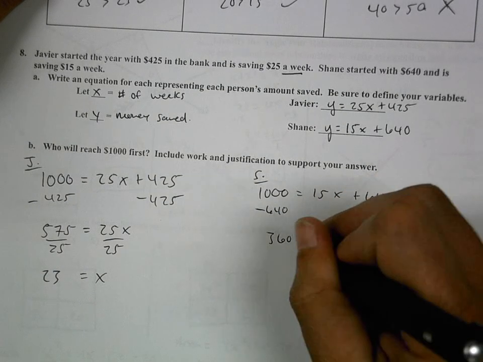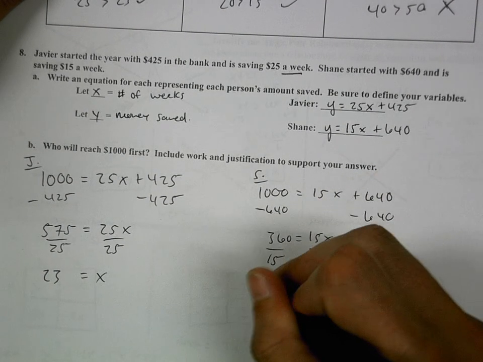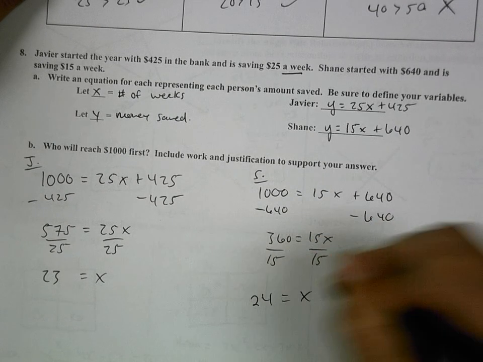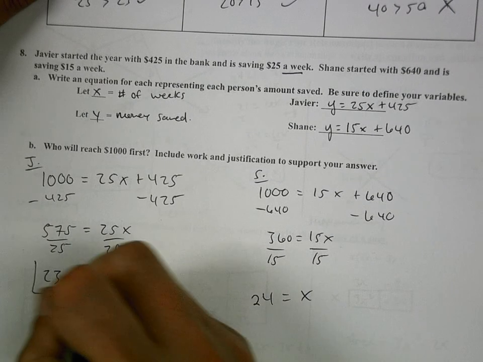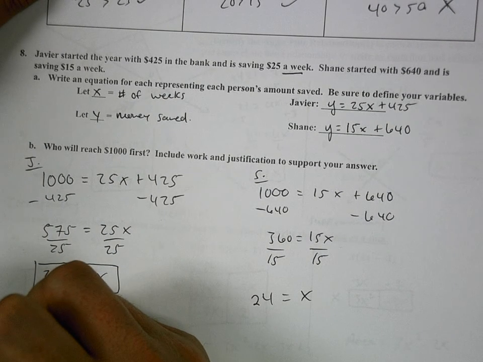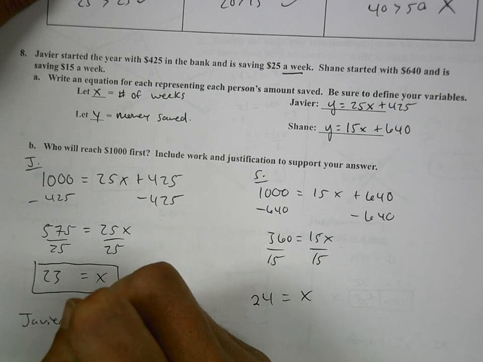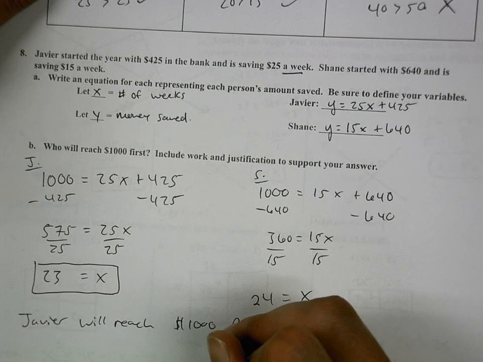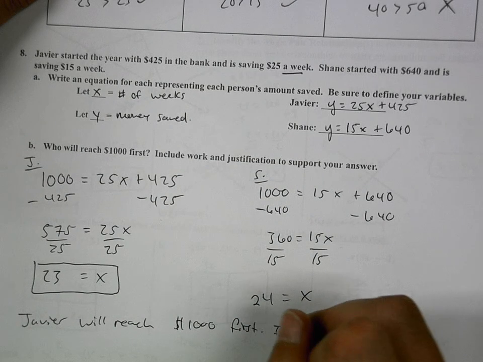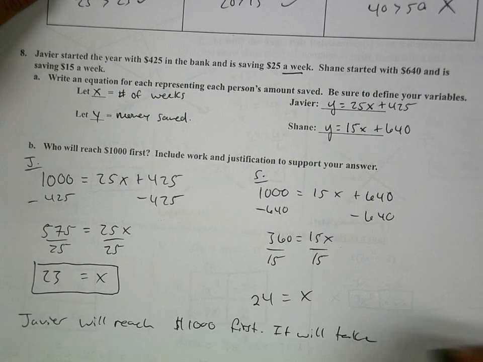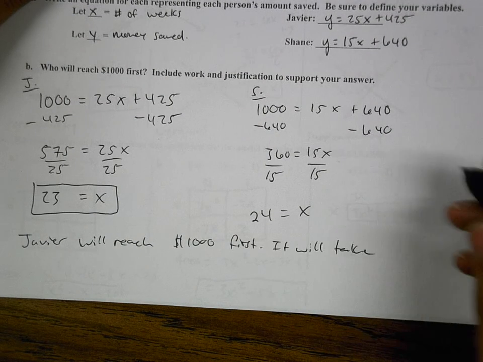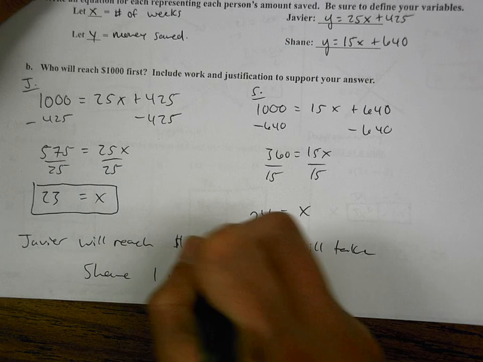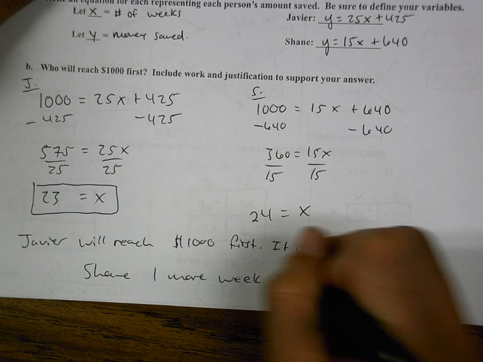Divide both sides by 15, and we get 24 equals x. So because this is the lower number, Javier will reach $1,000 first. It will take Shane one more week to reach $1,000.